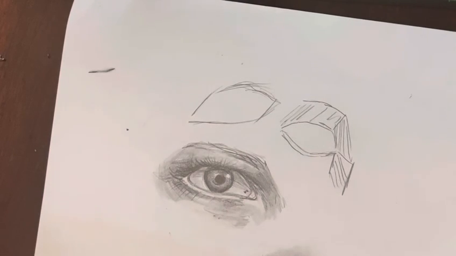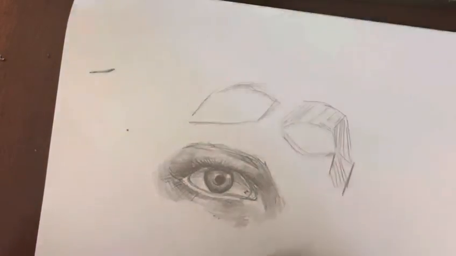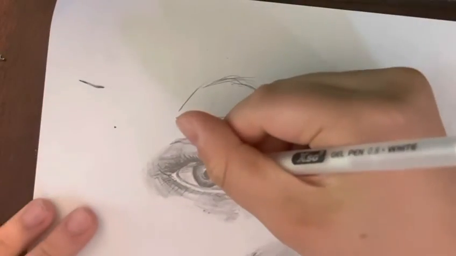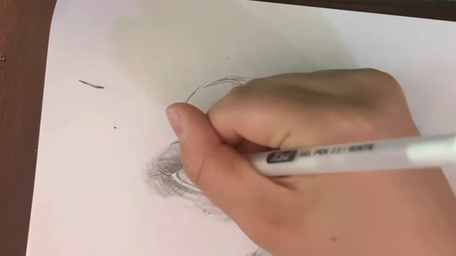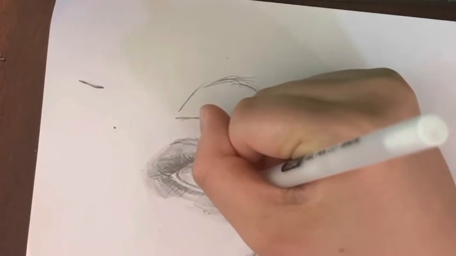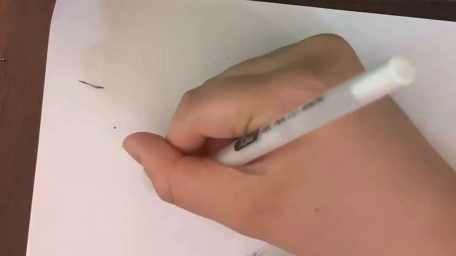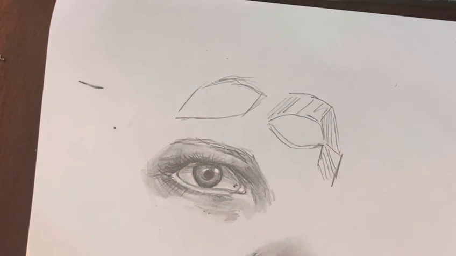If you have highlights that you didn't leave out in the beginning, you can take a white gel pen. This is the one I use. And just go in again and go over with the white gel pen. And it makes highlights especially pop. It's also really fun to use, which is a bonus, I guess. And there we go. That's my eye tutorial finished.